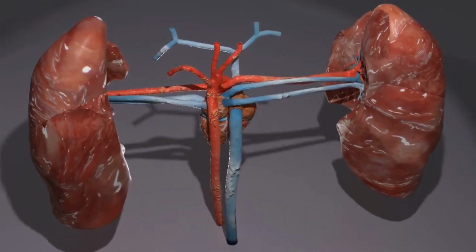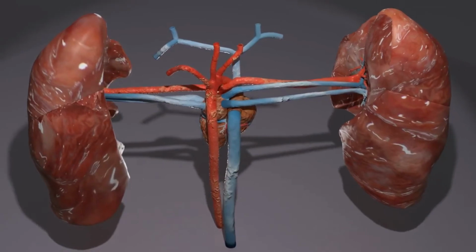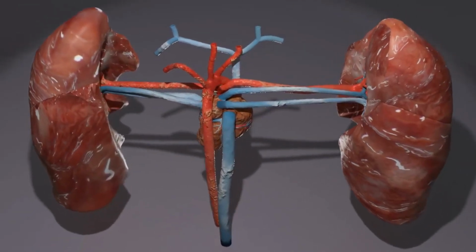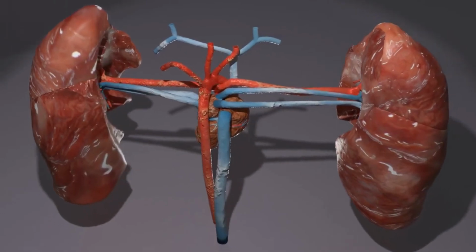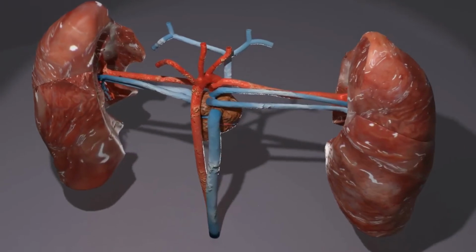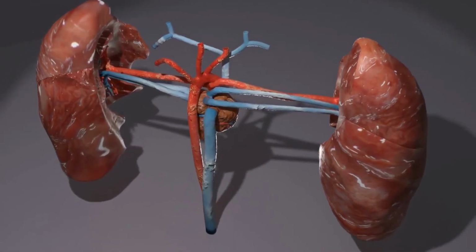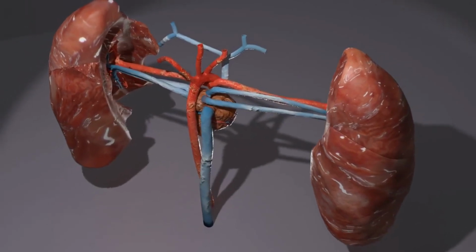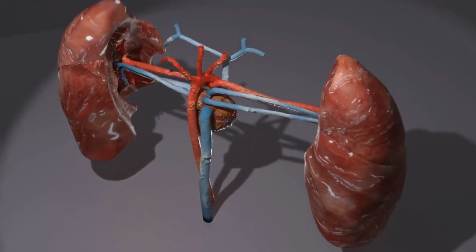The deoxygenated blood from the body is delivered back to the right atrium from the systemic circulation by two veins, which are marked in the video by blue color. They are the superior vena cava, which is present above the base of the heart, and the inferior vena cava, which is present below the base of the heart.